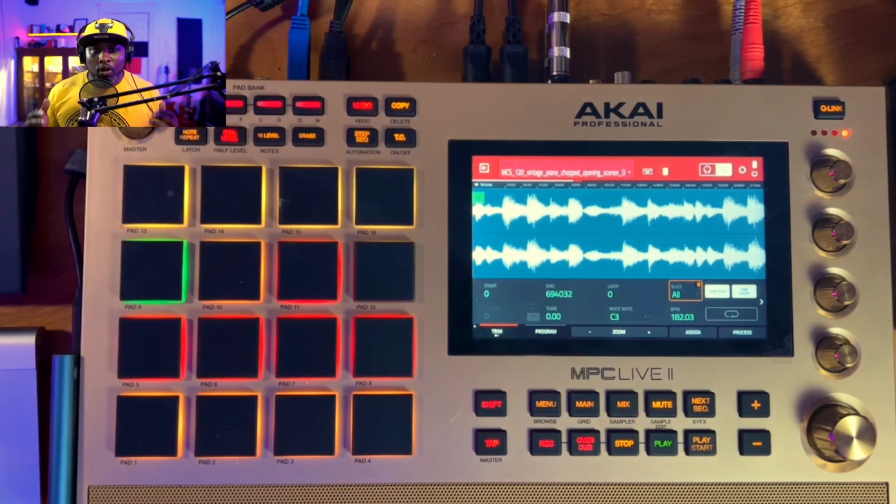Now this is not a tutorial on chops, so I'm just going to do quick chops. But if you guys want a video on how to chop your samples or how to bring samples in, let me know in the comment section below, and I would be happy to do a video for you guys. But let's just do some quick chops in here.